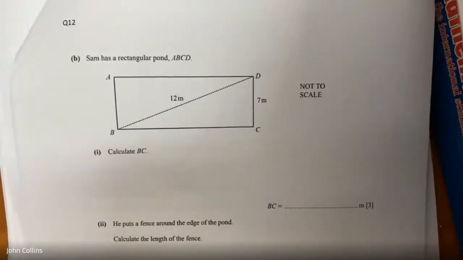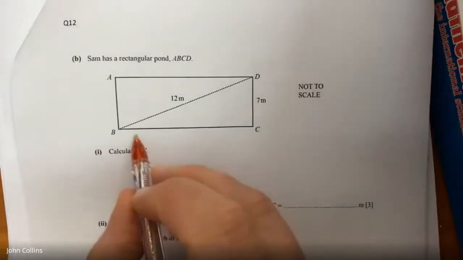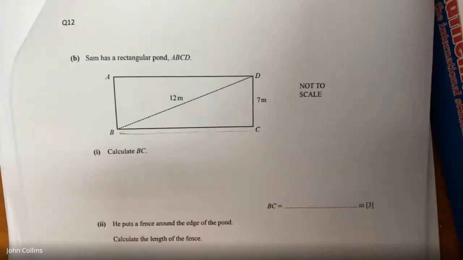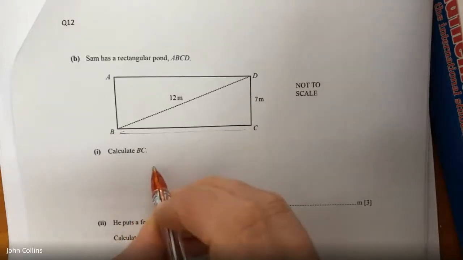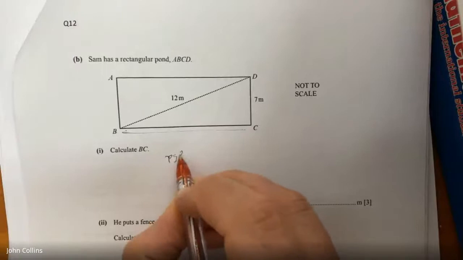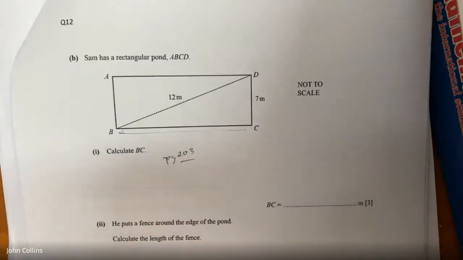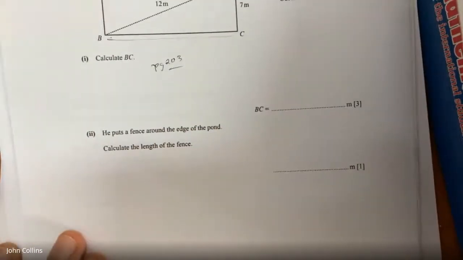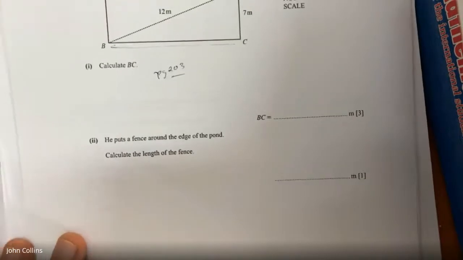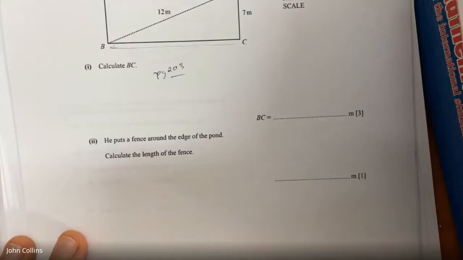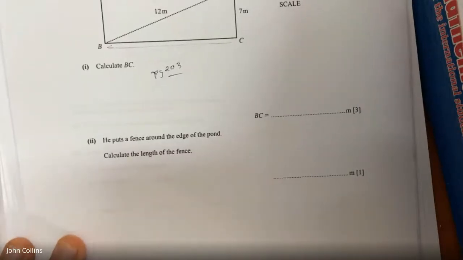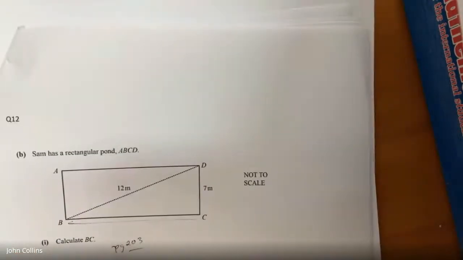Question 12. All right, so calculating BC, that's one of the short sides in Pythagoras. So you have to use Pythagoras again, which around page 203 has some examples for that. And he puts a fence around, so that's just the length of the fence. So that's just the perimeter of the shape, the distance around the outside. So you can figure that one out, hopefully, once you have the length BC here.